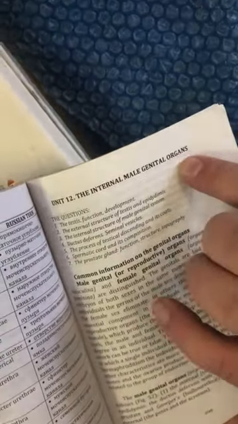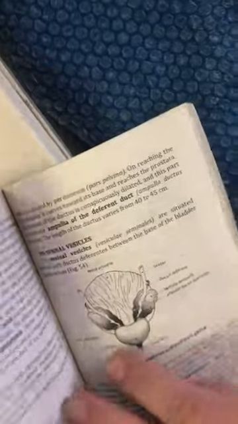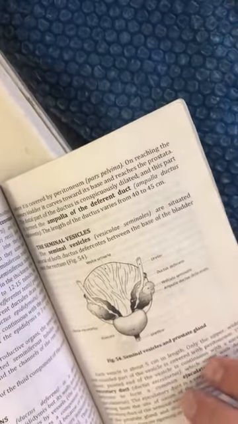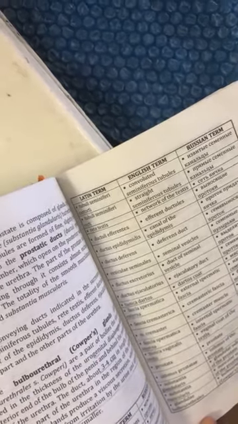Internal male genital organs, that is topic number 12. Testes. Here is ductus deferens. That is the descendants of the testes. What else? Prostate gland. Bulbourethral gland. You read it, but I will explain it together with the external male genital organs.